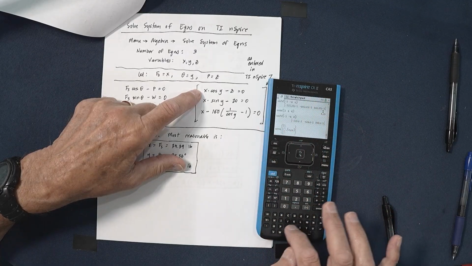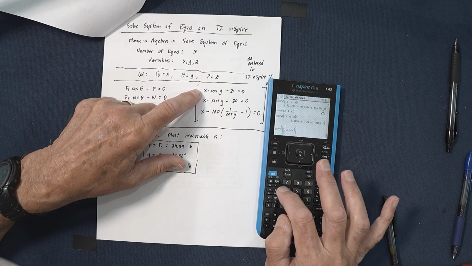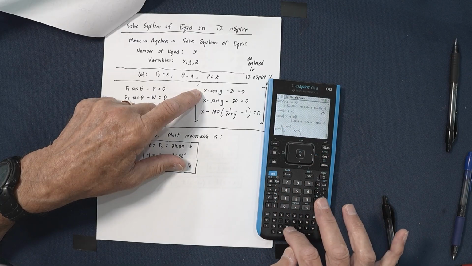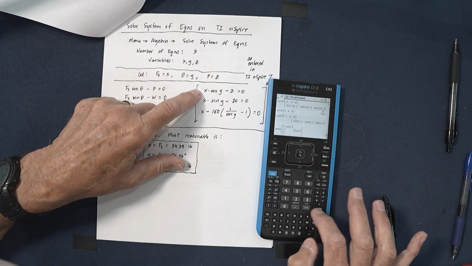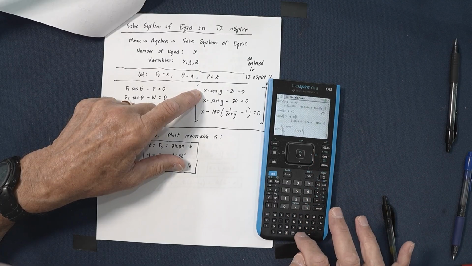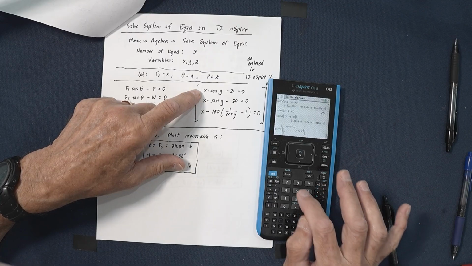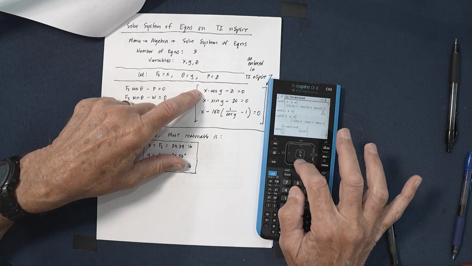You can write x times cosine y minus z equal 0. That's your first equation.